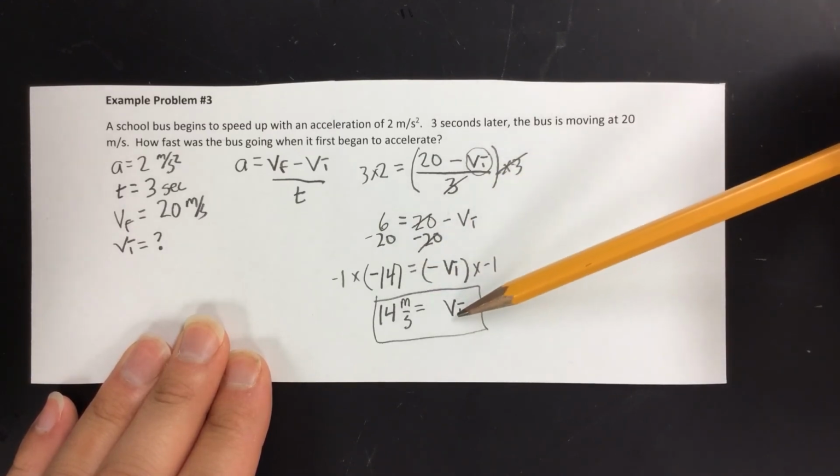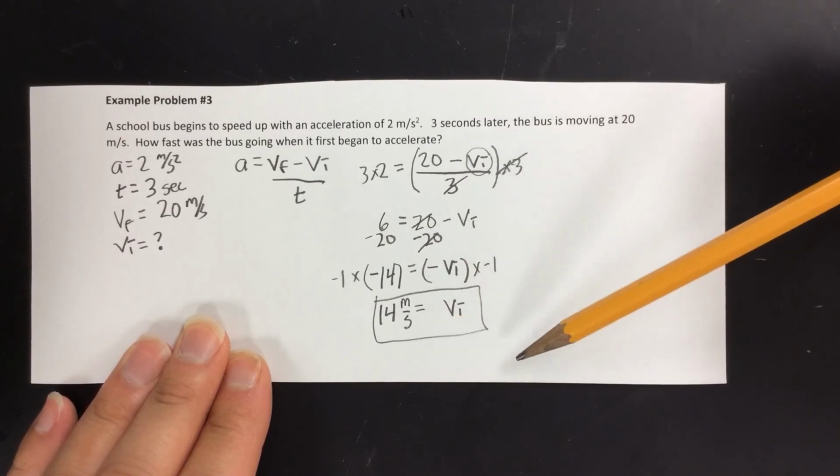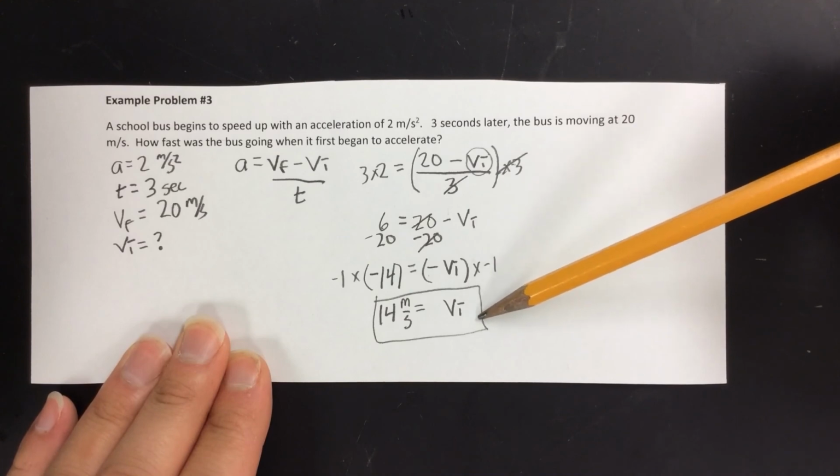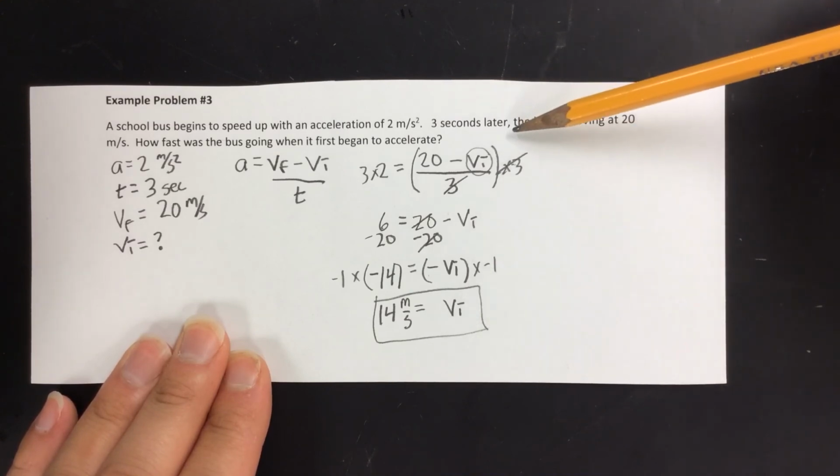If you make a sign mistake, you notice your initial velocity will come out negative. That shouldn't make much sense, right? If it had a negative velocity, that would mean the bus was moving backwards at the beginning of the problem. And that doesn't make any sense, right? So if you get an answer that's unexpectedly negative, it should make you pause and say, I better double check my signs in case I made a sign mistake.